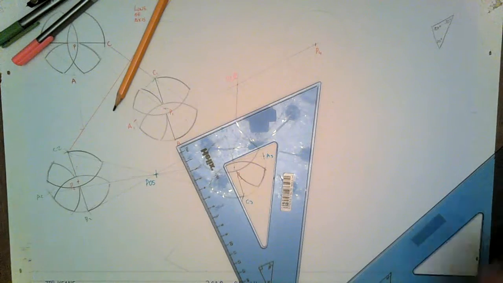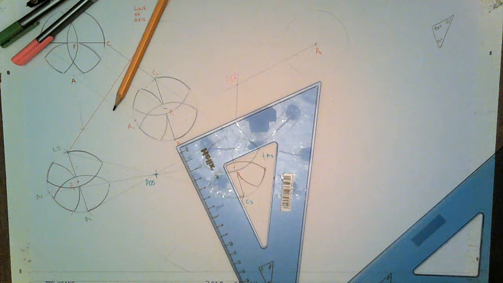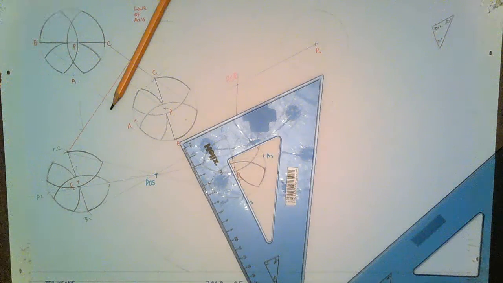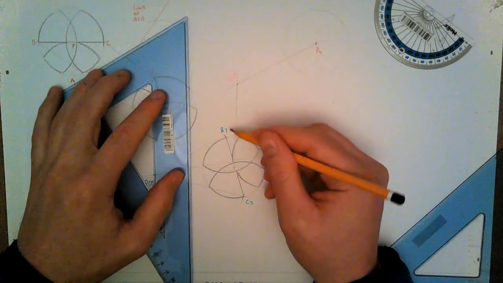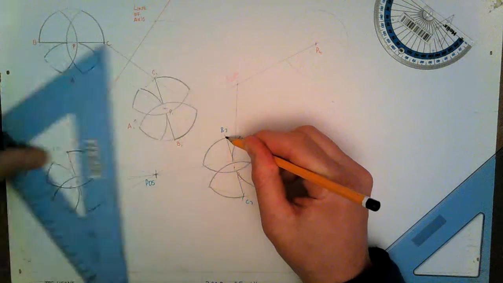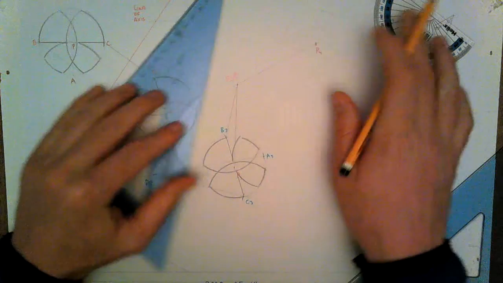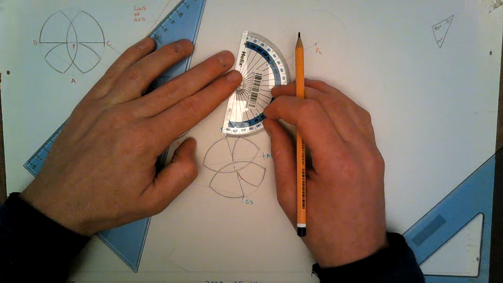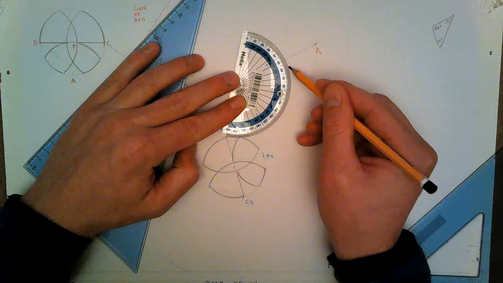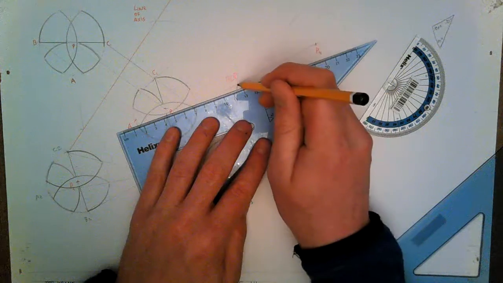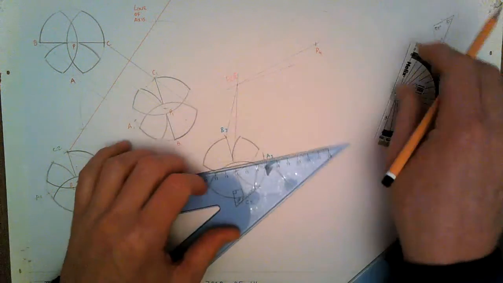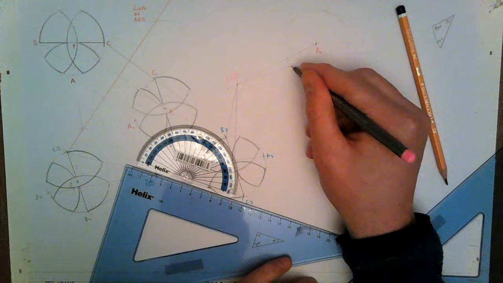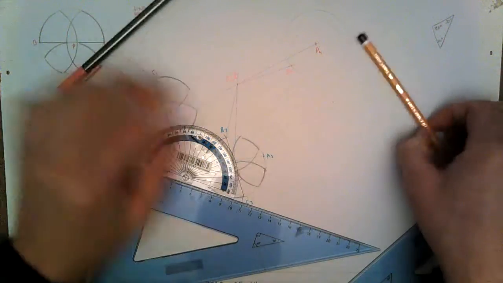Okay, so we need to bring our points back to our point of rotation and then out 120 degrees. Okay, so B. Okay, 120. Okay. B4. And A.